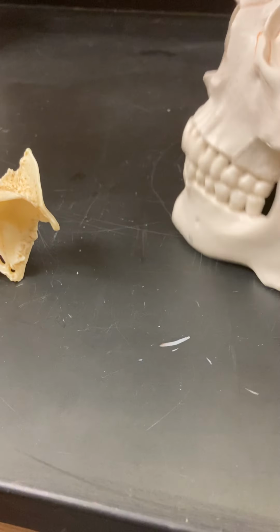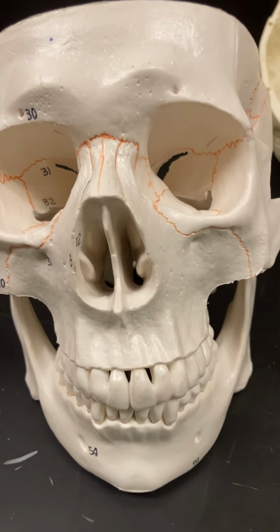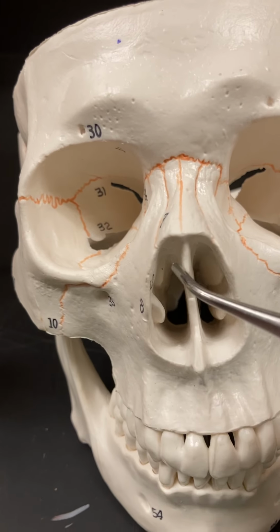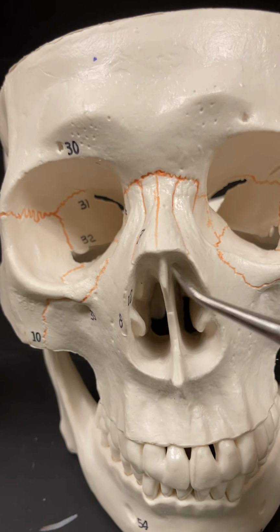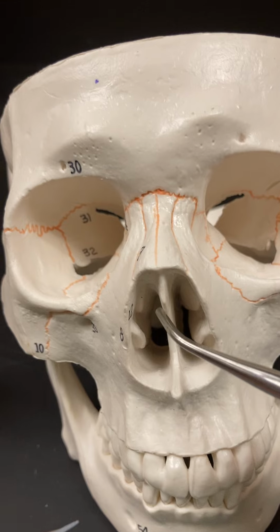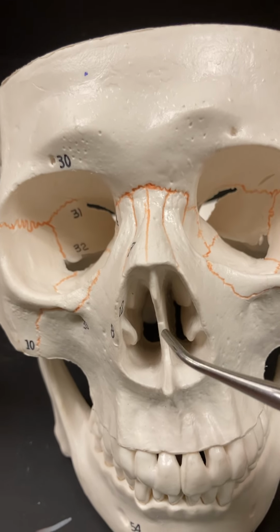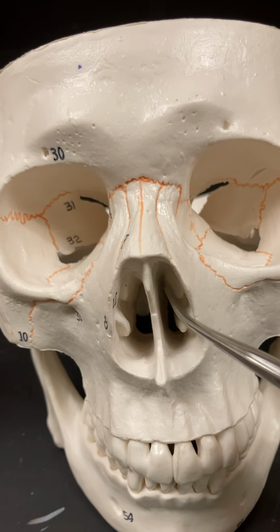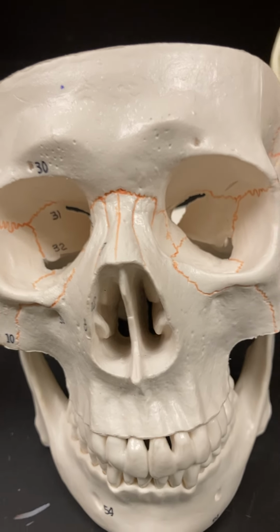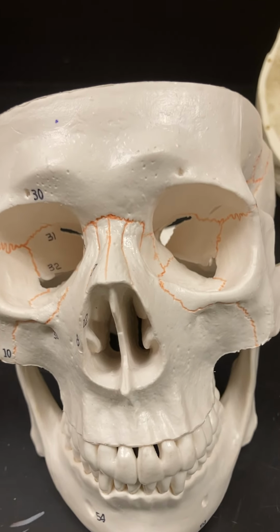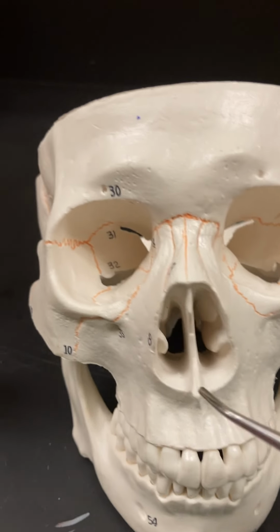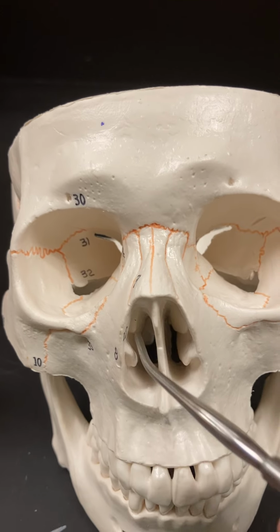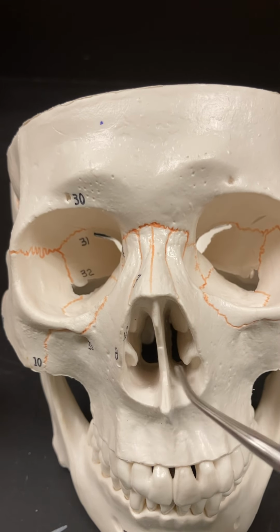Now, we have to turn the skull like this to see where it protrudes down into the nasal cavity. It's just the upper half of the nasal septum. It's called the perpendicular plate. That's part of the ethmoid bone. And then these bony ridges over here inside the nasal cavity are called concha. The middle nasal concha, which would be this one here, is part of the ethmoid bone. All these are concha.